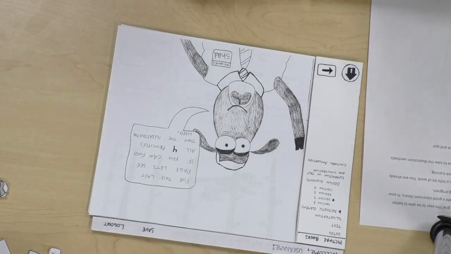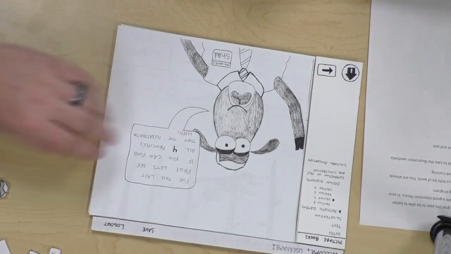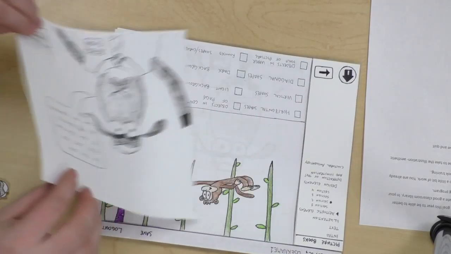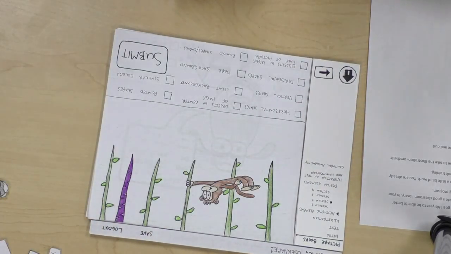He's mad. For this last page, let's see if you can find all 4 principles that the illustrator used. Okay. Let's do this, man. We can do it. I don't have a button to go. Thanks, Chad. Okay. All right, monkey.